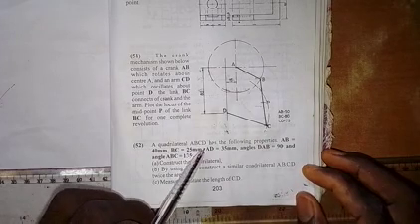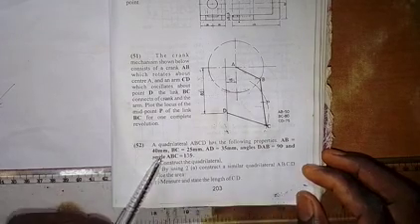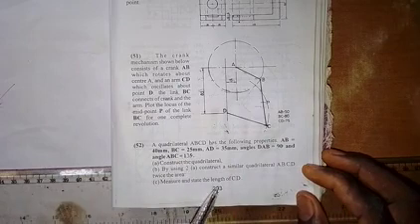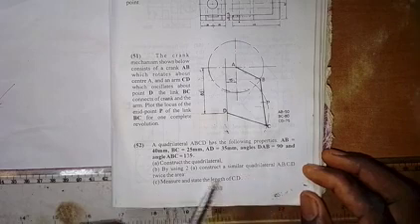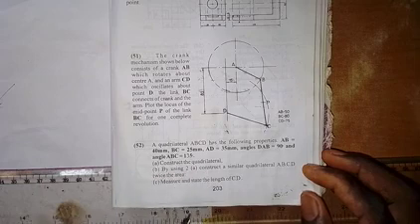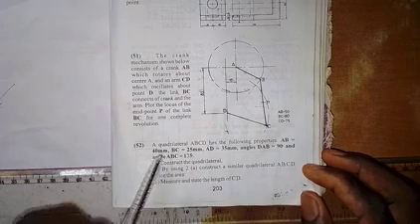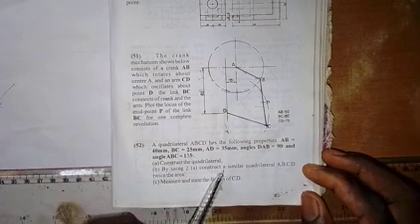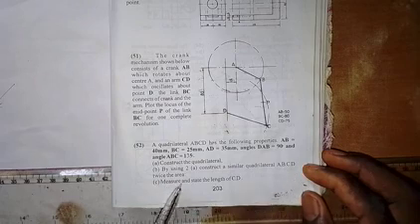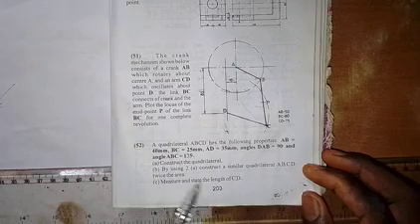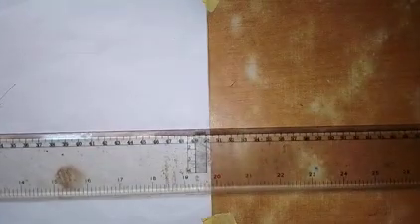It says that a quadrilateral ABCD has the following properties. AB is 40 millimeters, BC is 25 millimeters, AD is 35 millimeters, angle DAB is 90 degrees, and angle ABC is 135 degrees. We have to construct the quadrilateral, and by using it, we are going to construct a similar quadrilateral A1B1C1D1, twice the area of this given quadrilateral, and we have to measure and state the length of C1D1.